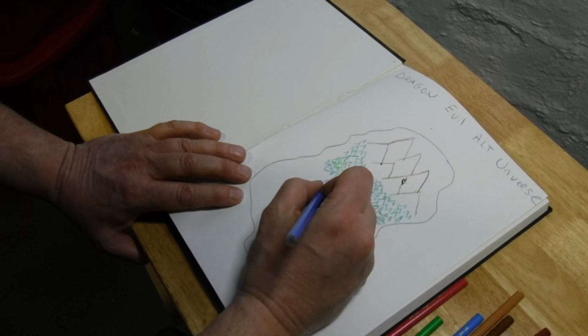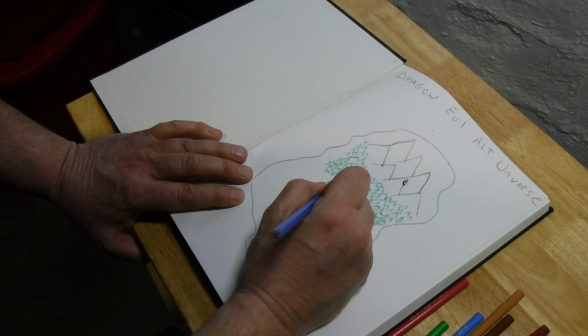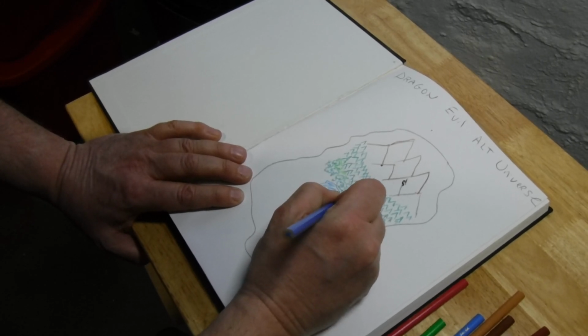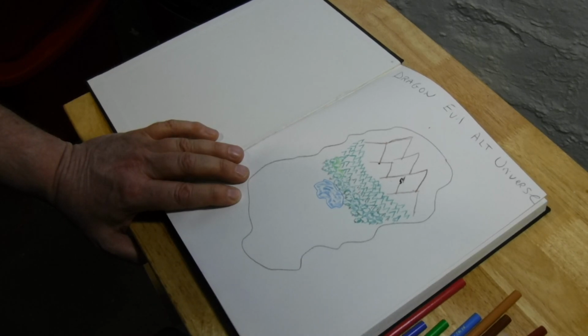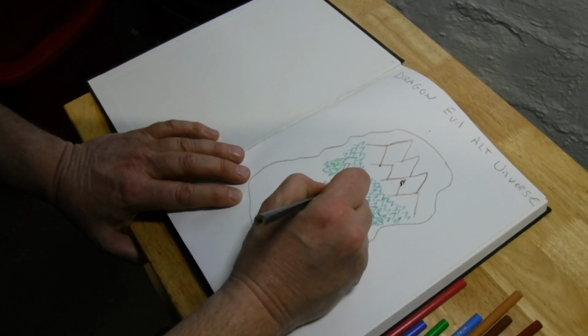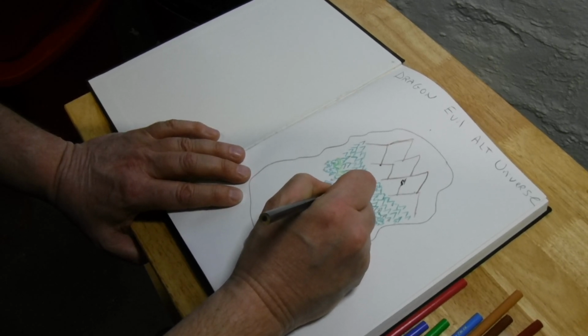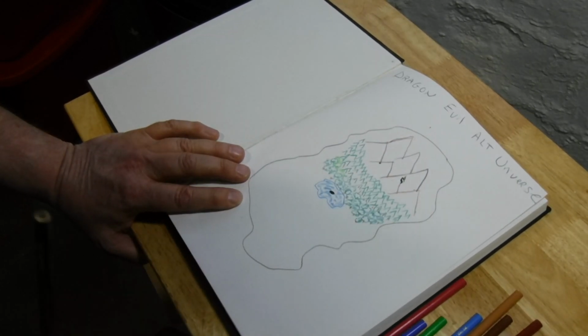Take the darker pencil here to show that it's getting maybe deeper in the middle. I'm going to take the black. I'm actually going to draw a little dark section in the center there. That might be a secret portal or something like that.